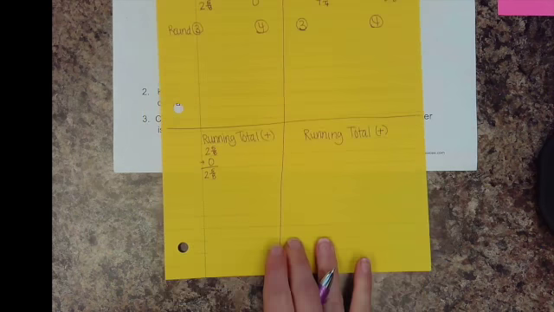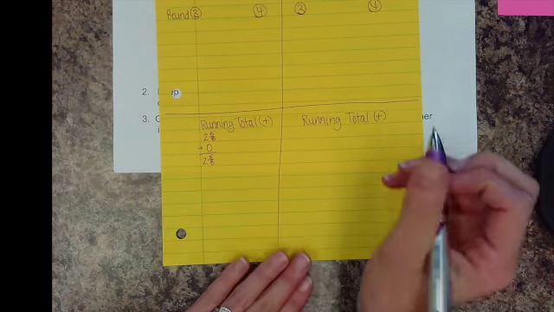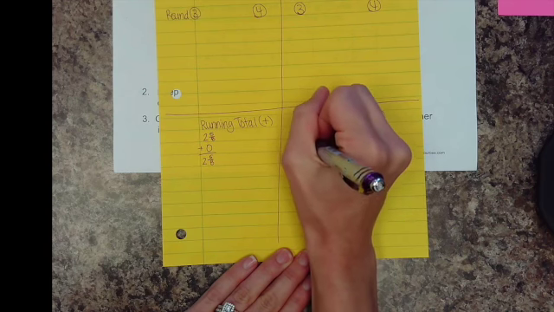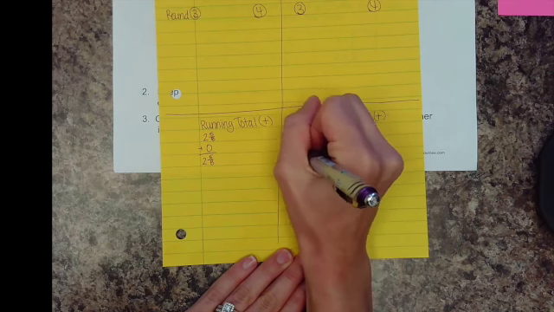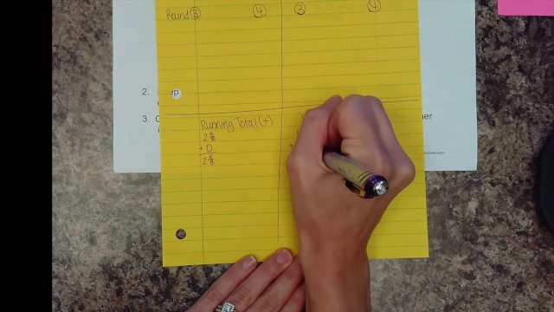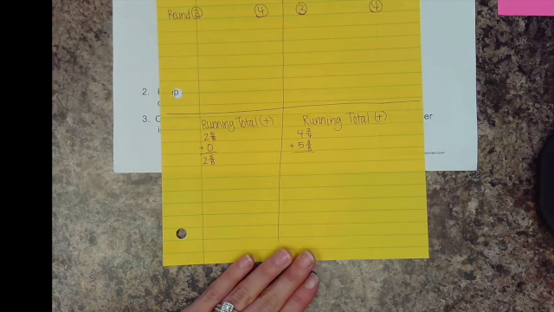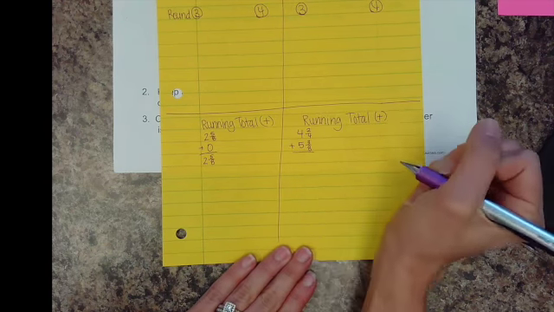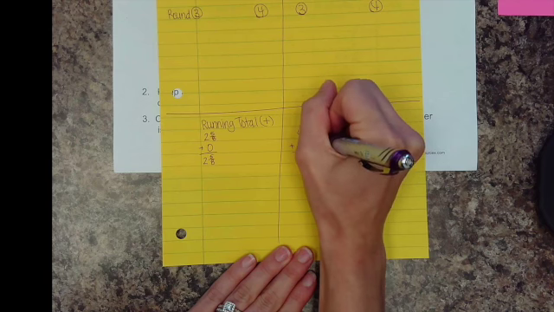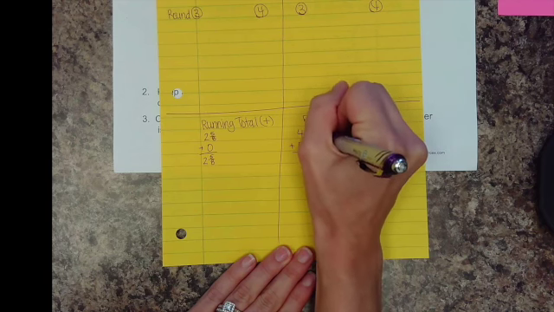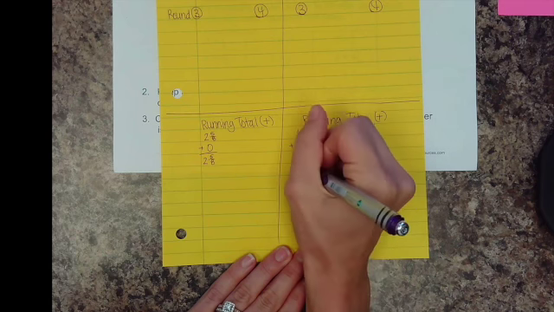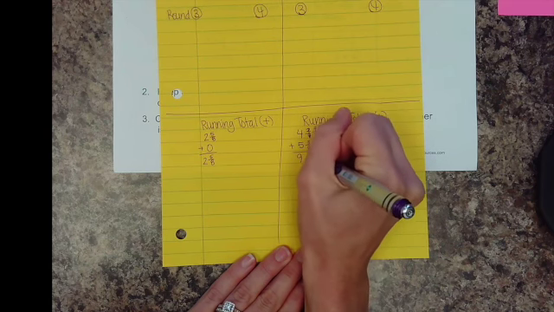So I come down for my running total, and I have 4 2/4 plus 5 3/8. And again, I'm going to have to change and make sure I have a common denominator. So I'm going to change that 2/4 to 4/8. And then I will have a total of 9 7/8.